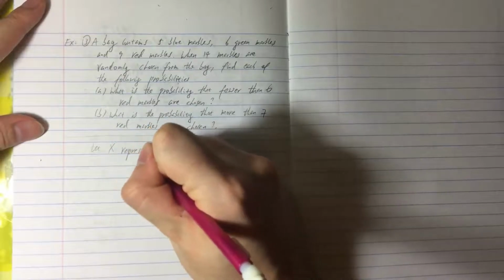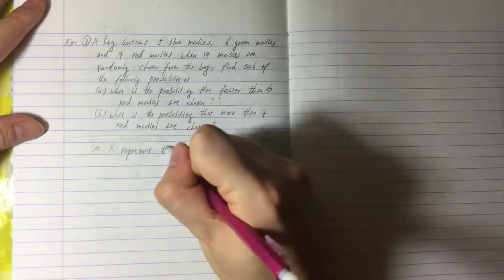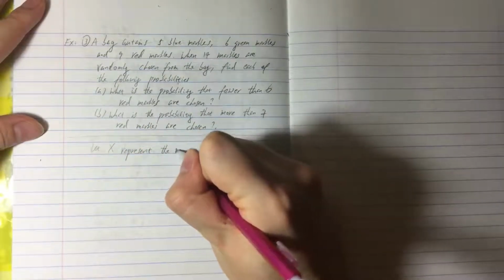Let's set up the problem first. Let X represent, this must be capital X, the number of chosen red marbles.